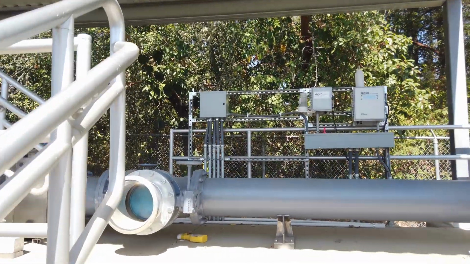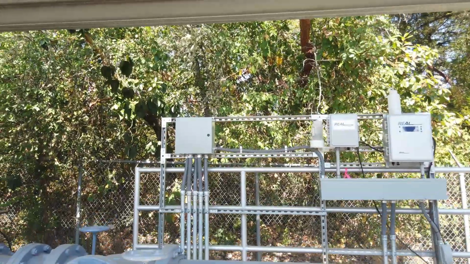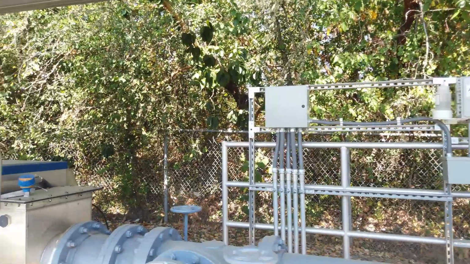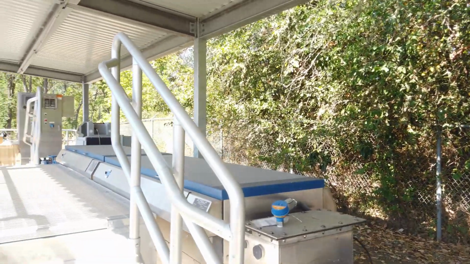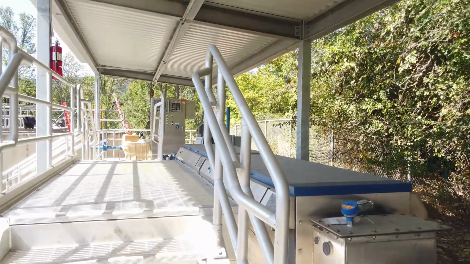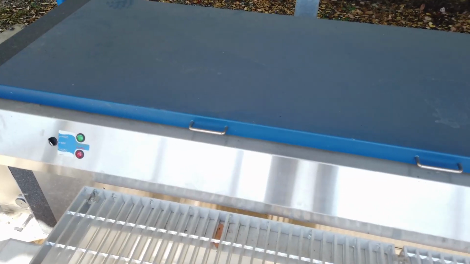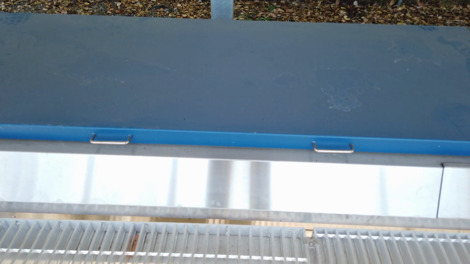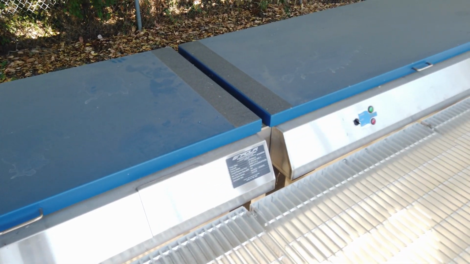The UV unit is flow-paced. As the flow rate increases through the units, the liquid level in the UV unit increases and the corresponding number of UV lights activates. If the flow rate stops, the UV bulbs are turned off, and if the flow rate reaches a certain set point, all of the UV lights are activated.